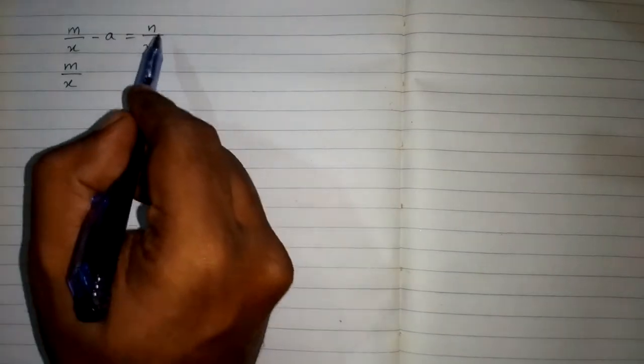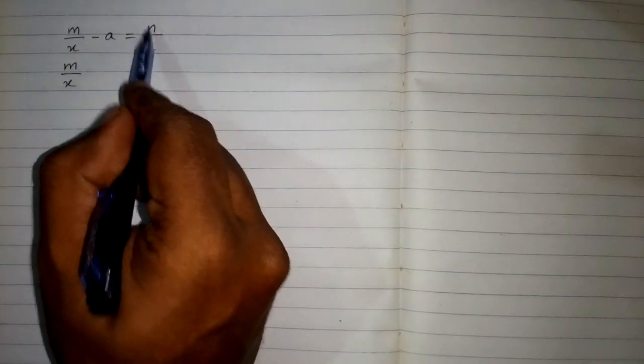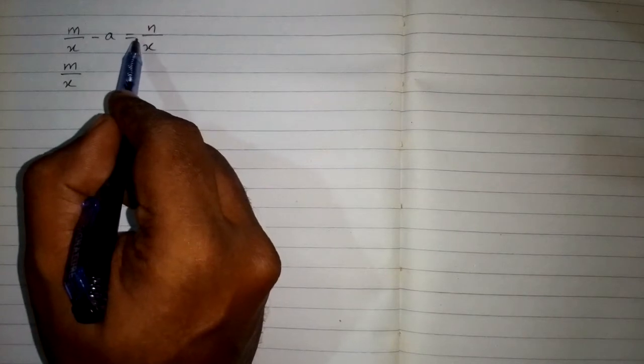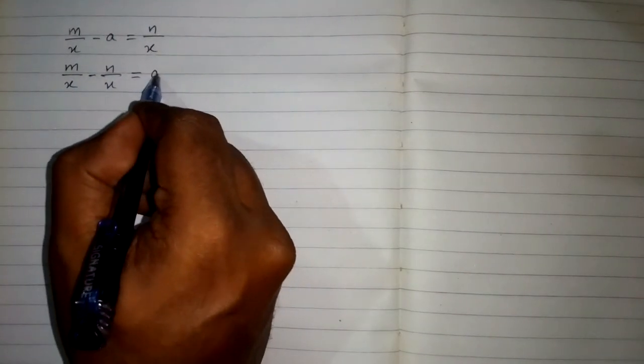So first of all we will take this n upon x on this side. So we can write m upon x, and since n upon x, this fraction is positive because there is no sign over here, when we take this n upon x on this side, this will become minus n upon x is equal to, and minus a will become plus a, or simply a, when we take this minus a on the other side of the equation.